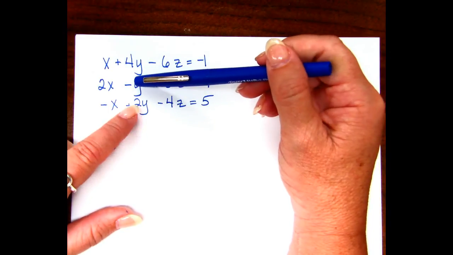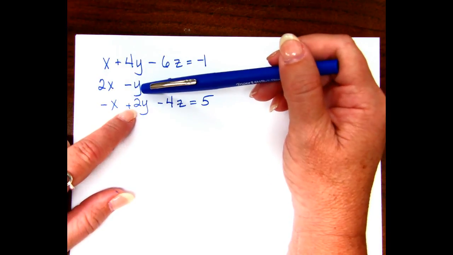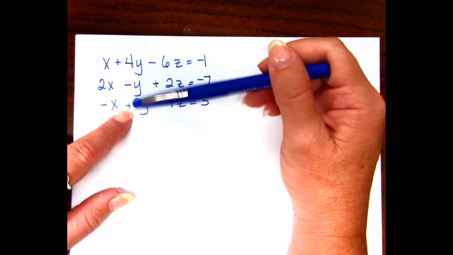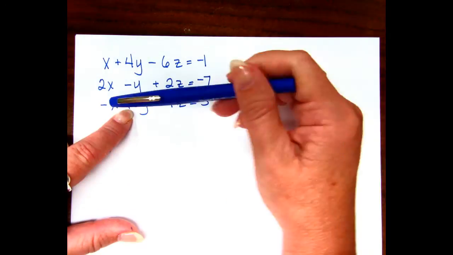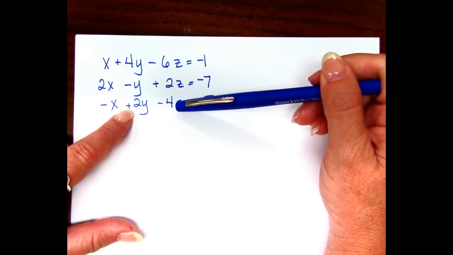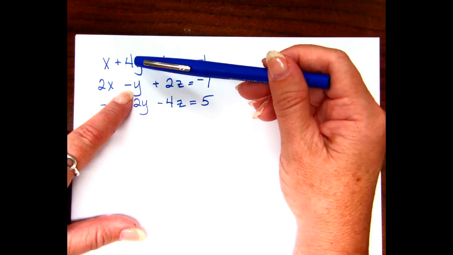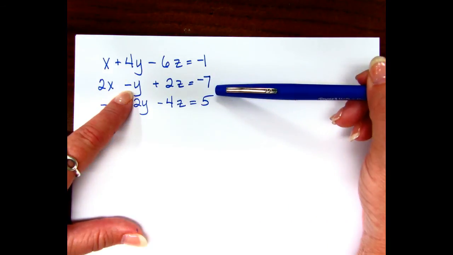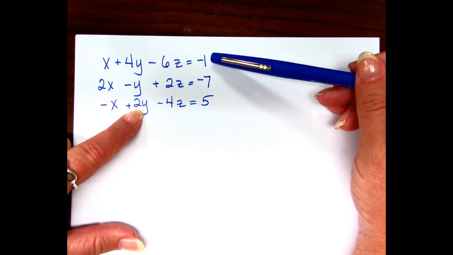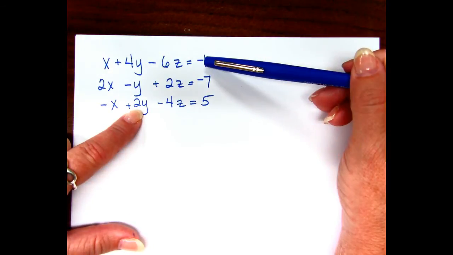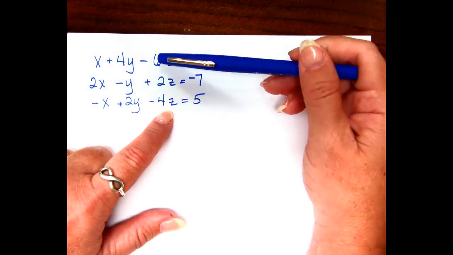Okay, let's look at y's. I don't have exact opposites like I did here, but what I do have is opposite signs. So I just have to multiply this by 2 and combine it with this one. That's pretty easy, right? I'd have to do it again probably. So again, I have an opposite sign of 4. So I could multiply this one by 4 and combine it with the top. Or I could multiply this bottom one by negative 2 and combine it with the top, right? Also not difficult, correct? Look at the z's.